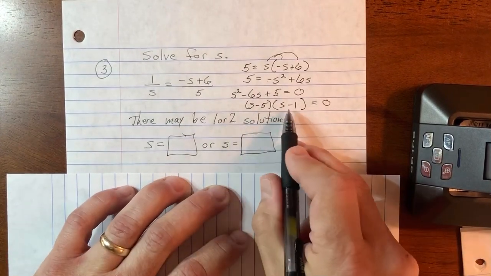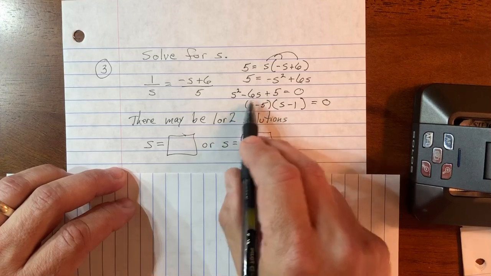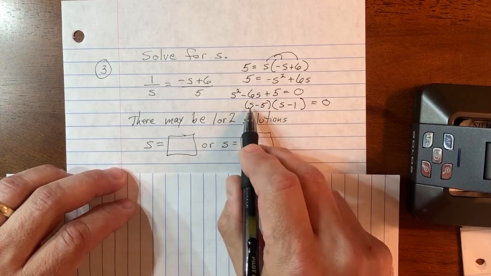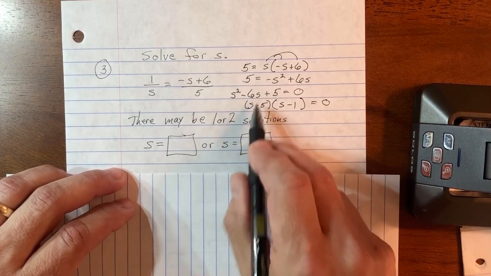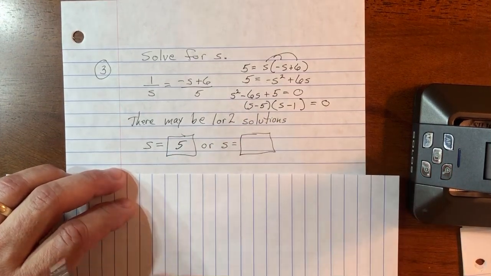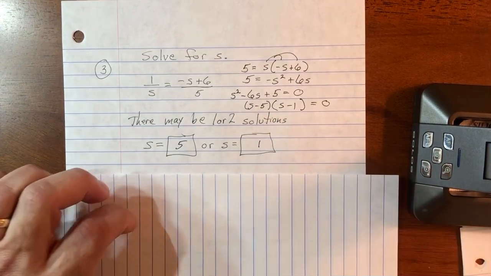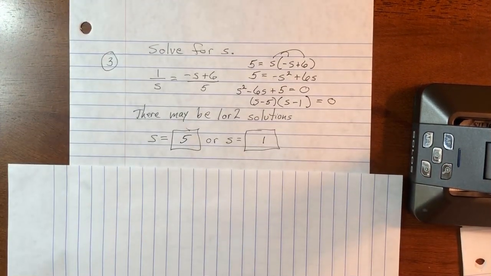Now, those are not the answers. Those are the factors. So you then have to ask yourself, what will cause this factor to go to 0? What number could I plug in for S that will make this factor go to 0? Well, 5 minus 5 is 0, so that means one of the answers is 5. And 1 minus 1 is 0, so the other answer is 1. And that's it. There are two solutions this time. They are 5 and 1.